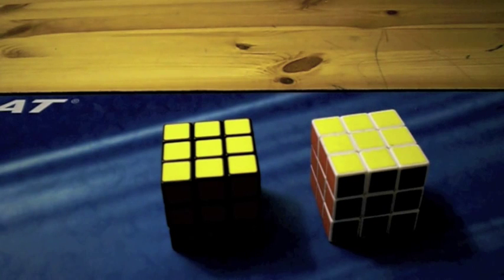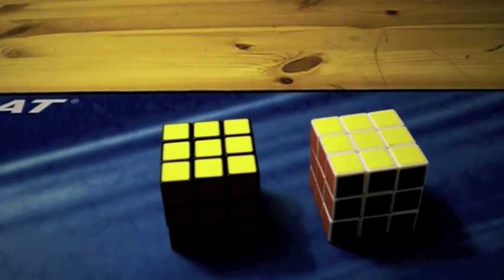And so those are all the algorithms that I thought were really easy while I was learning all of my OLL cases, and it really made it a lot easier for me to learn those, and I hope it will make it easier for you.